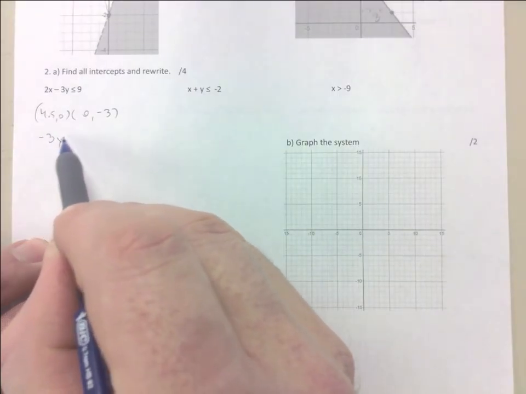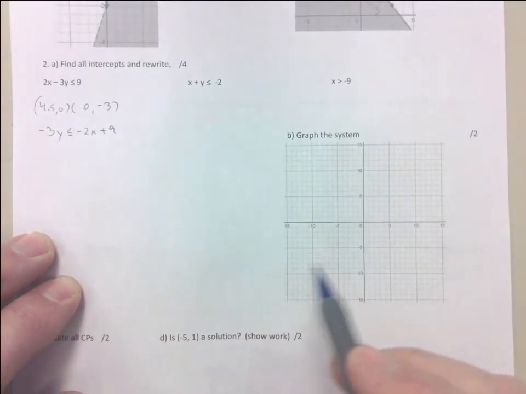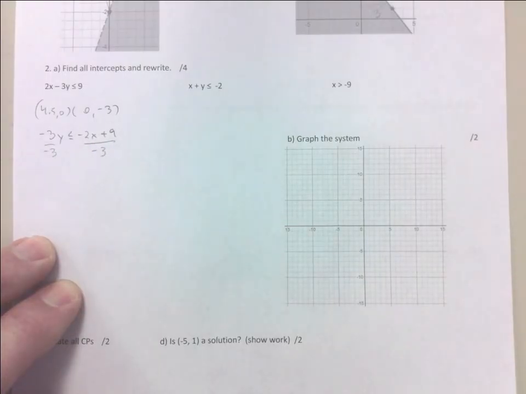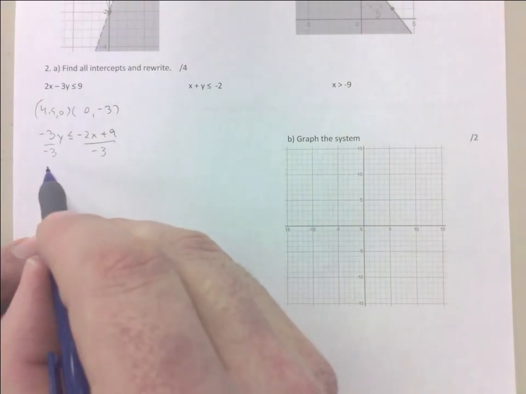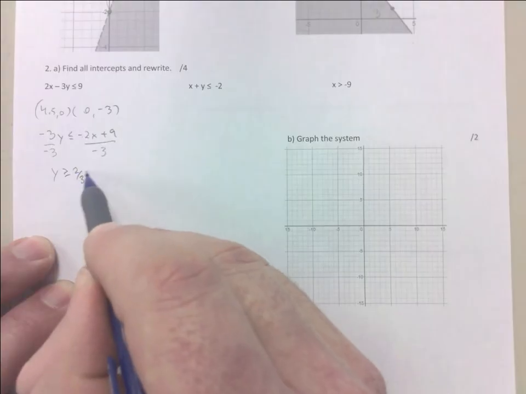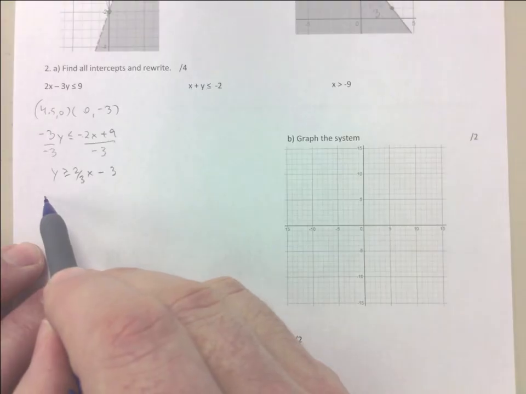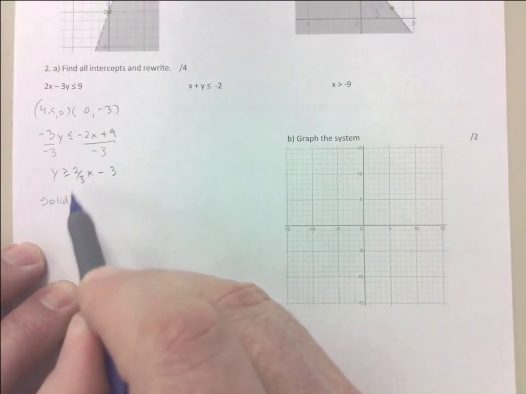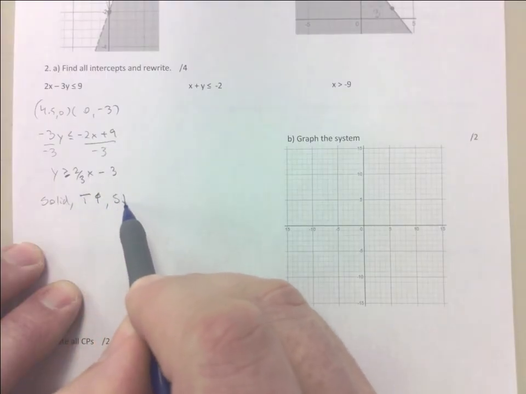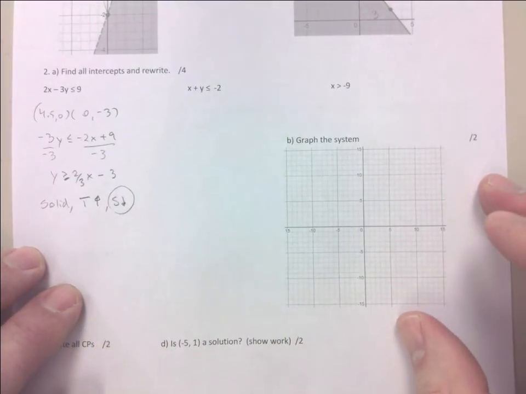Rewriting, it's 3y is less than or equal to negative 2x plus 9. You divide both sides by negative 3. What happens when you divide by a negative? You flip. Yeah. So negative and negative is positive, minus 3. This tells me that this is a solid line because it's the equal there. The true region is above. I will shade below. You can't take too long with these ones. You're going to run out of time, right?